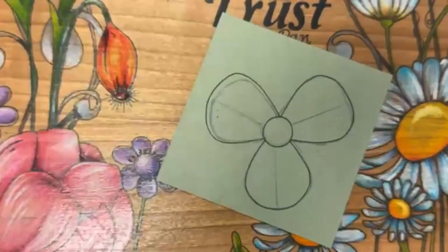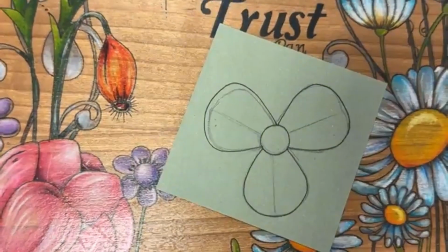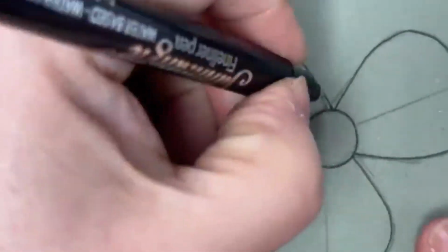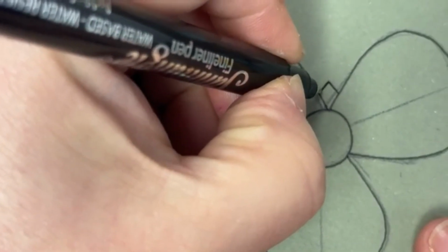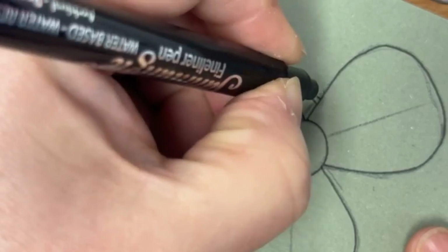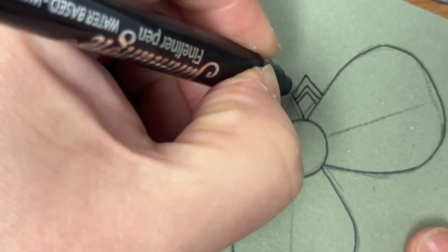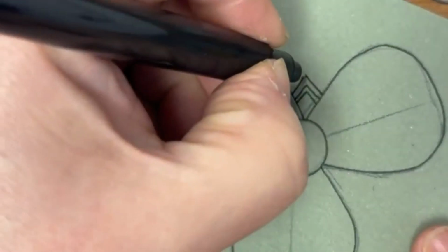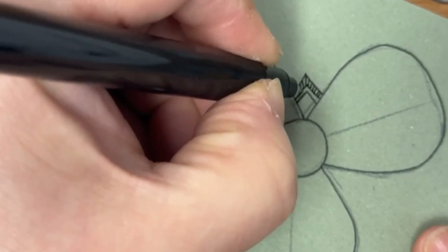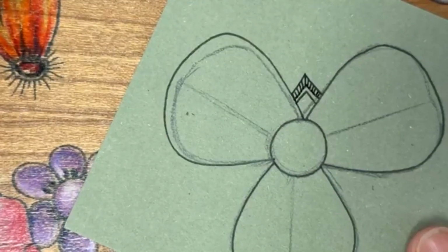So let's have a look in these little sections in the middle there. There we go. So I want to come in with a little line like this. And another one. Then another one. And that top one, I'm going to come in and add some little lines. See, starting in the middle, working my way out.